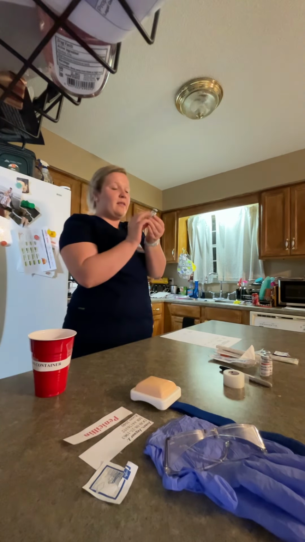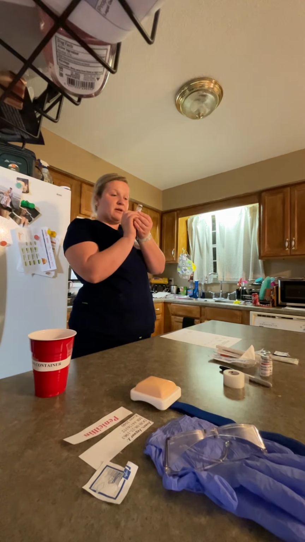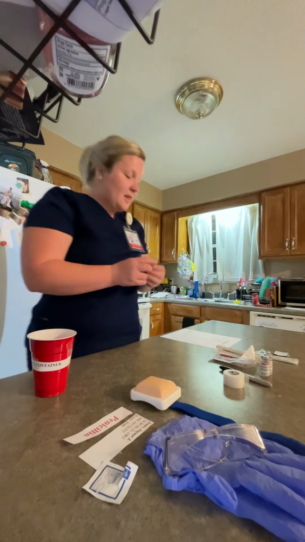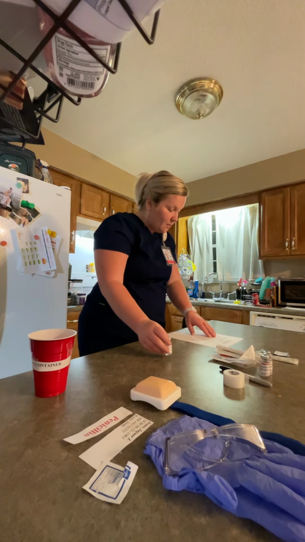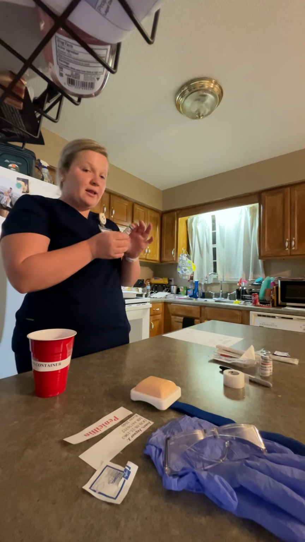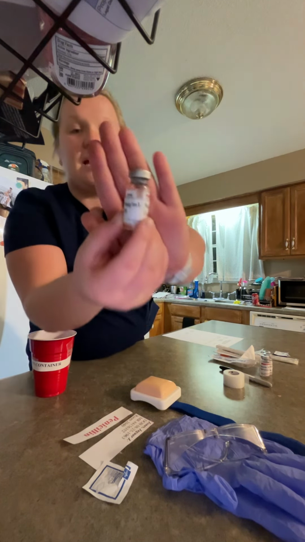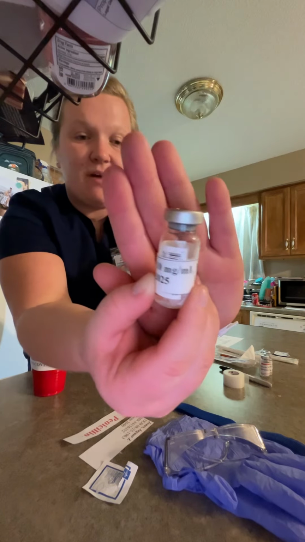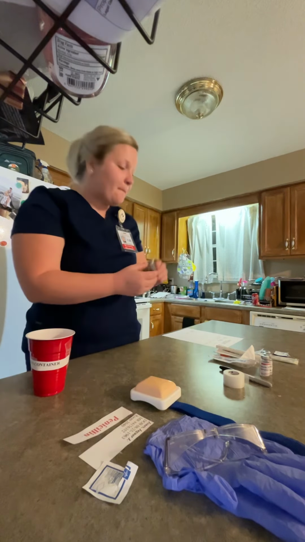I'm also checking the expiration date. The expiration date for this is 12/20/2025, so it is good. I need 5 milligrams. This is a 10 milligram per milliliter bottle, which means I need 0.5 milliliters.